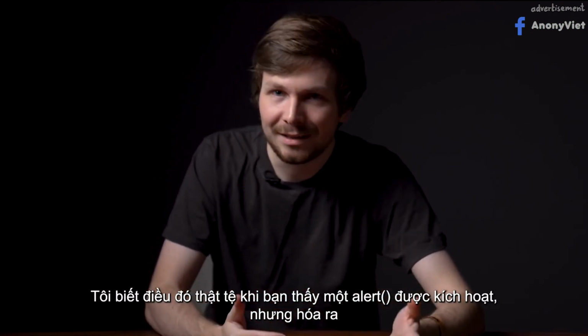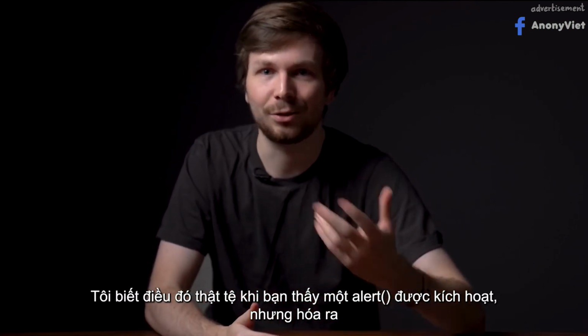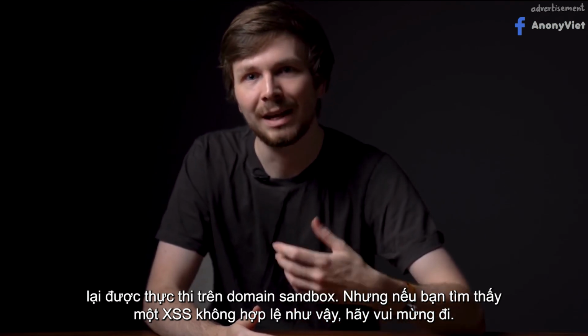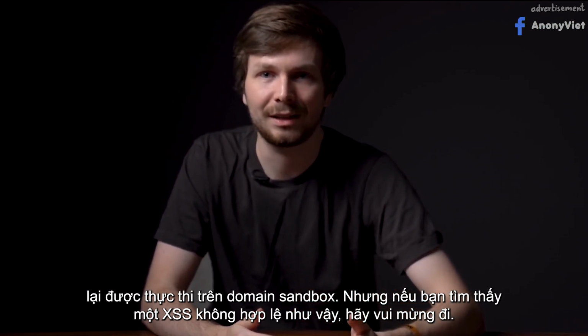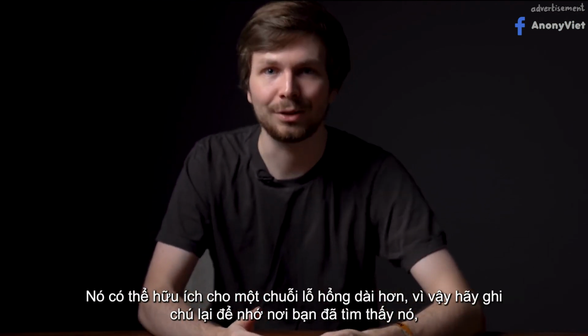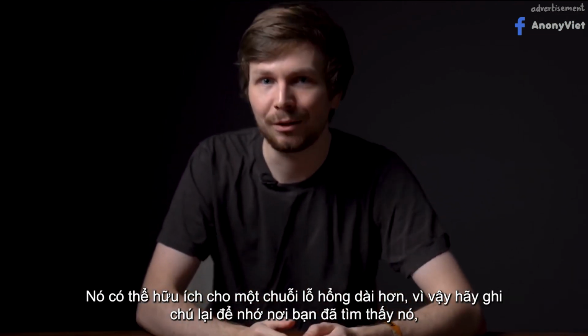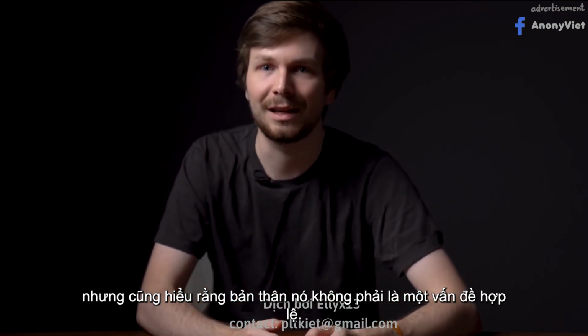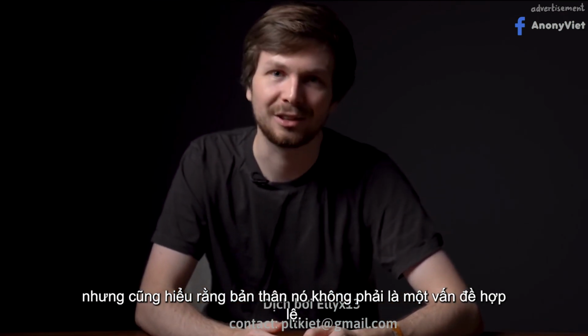I know it kind of sucks when you see an alert trigger, but it turns out to be on a sandbox domain. But if you find such an invalid XSS, be happy anyway. It could be useful for a longer chain, so take notes and remember where you found it, but also understand that by itself, it's not a valid issue.